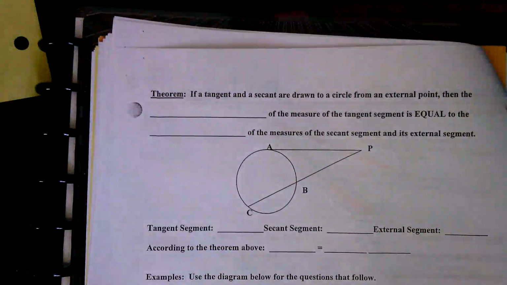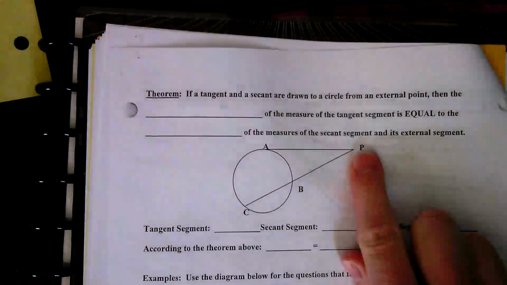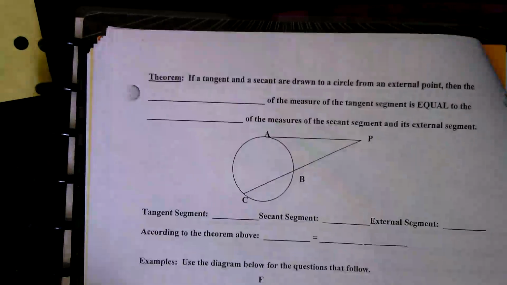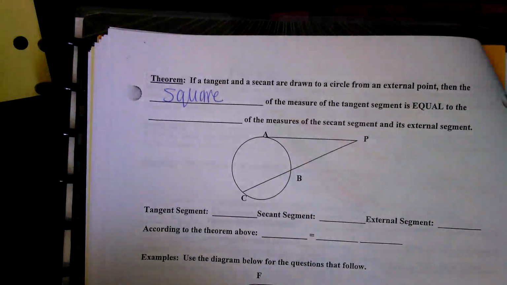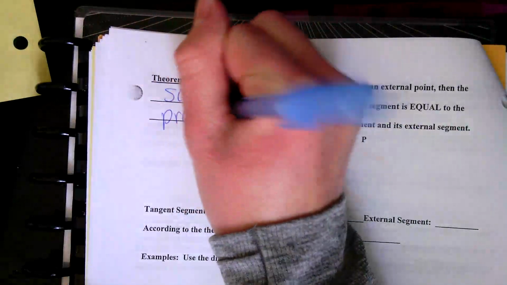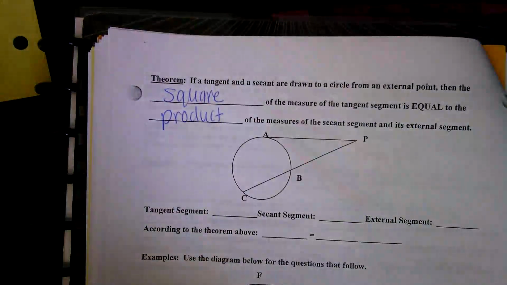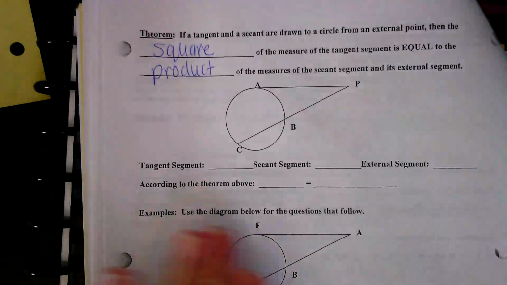All right, so if a tangent and a secant are drawn to a circle from an external point, then we have the square of the measure of the tangent segment is equal to the product of the measures of the secant segment and its external segment. Okay, so let's go through.